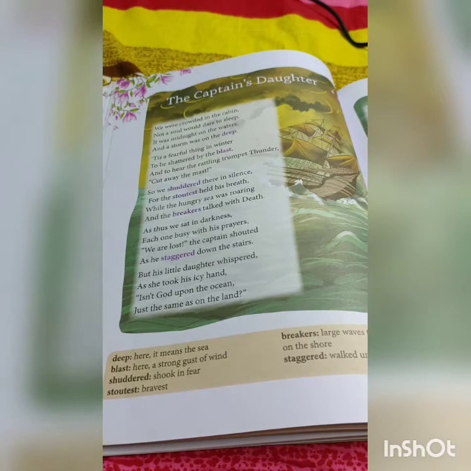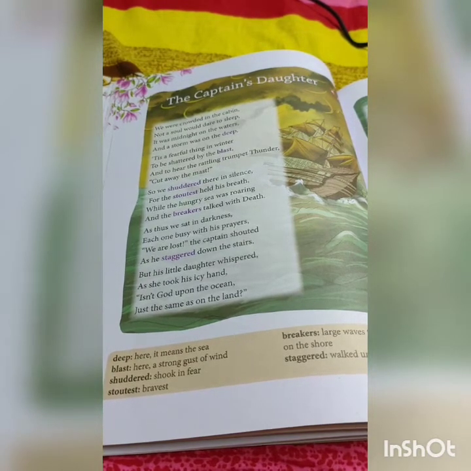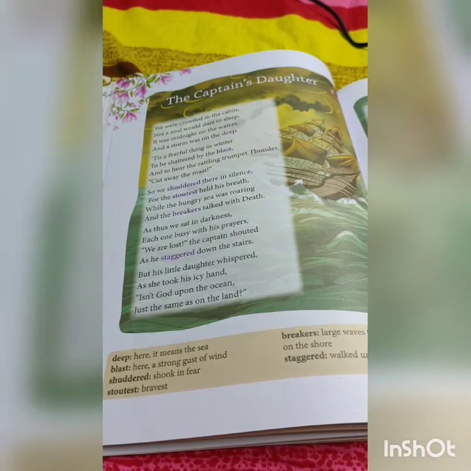Okay, so it is being compared now. On the ship, we cannot think that right at that moment there was an elephant on the ship. No, nothing as such, but it is being compared. The sound of the thunder is being compared with the rattling.